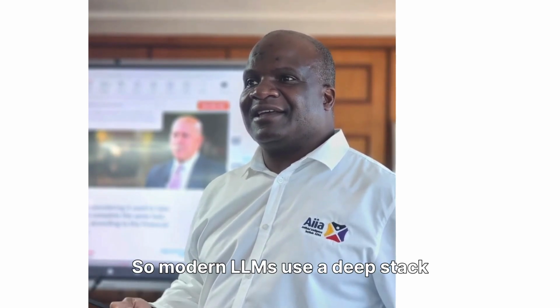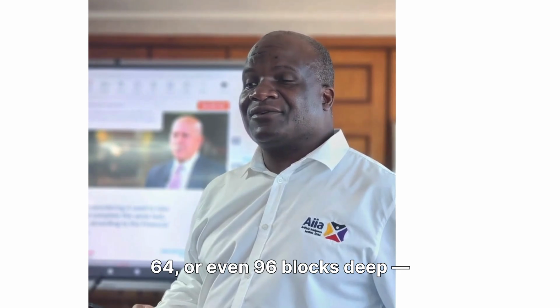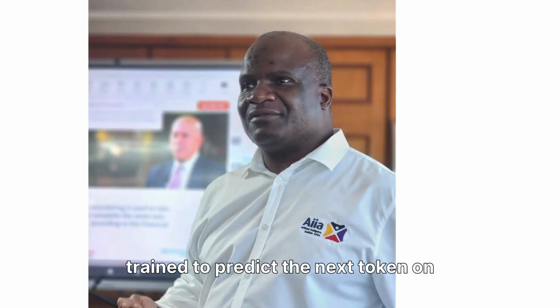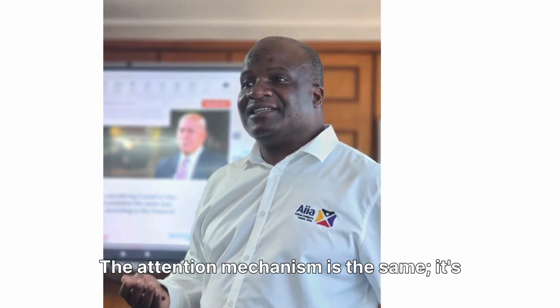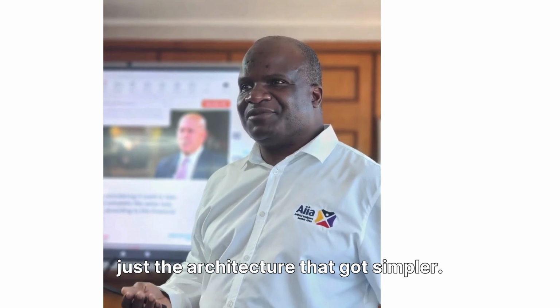So, modern LLMs use a deep stack of decoder blocks only, often 32, 64, or even 96 blocks deep, trained to predict the next token on massive text corpora. The attention mechanism is the same, it's just the architecture that got simpler.